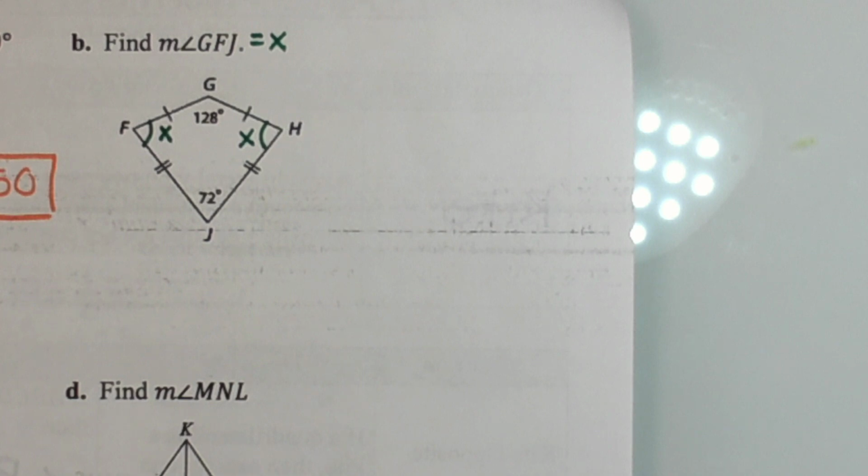We used all the properties for kites that we knew about angles that applied to this picture. So now we need to use information about quadrilaterals. What do you know about quadrilaterals? First off, what makes it a quadrilateral? Four sides. That's exactly what makes it a quadrilateral. Okay, so we need to think about what we know about the angles of a quadrilateral.